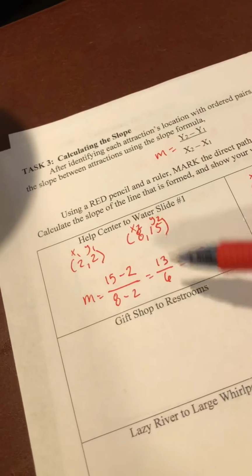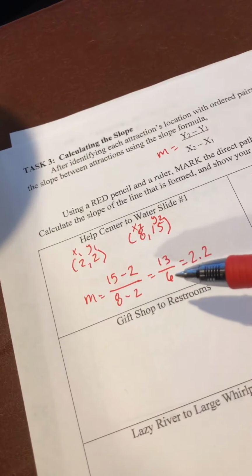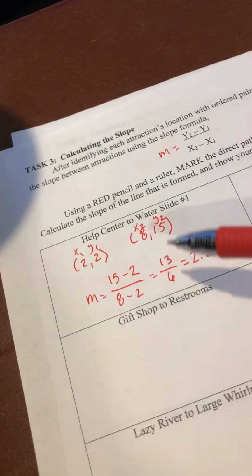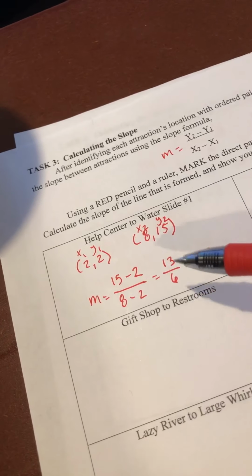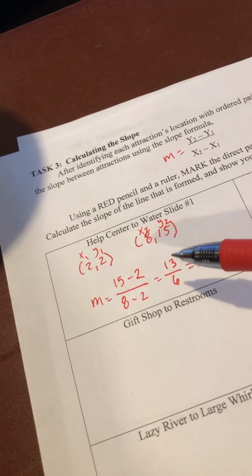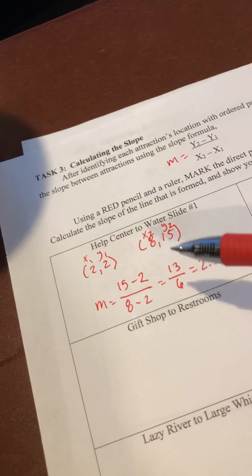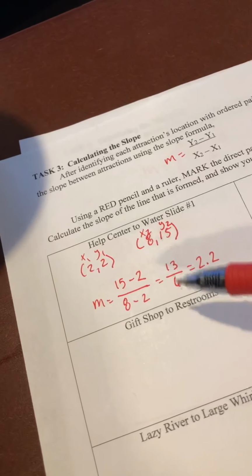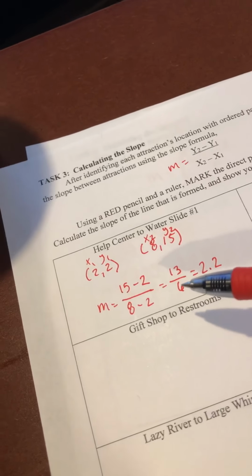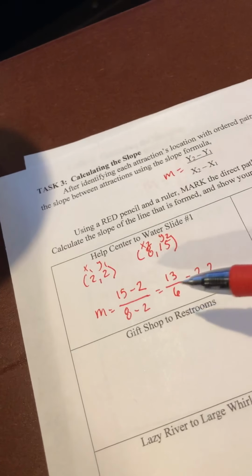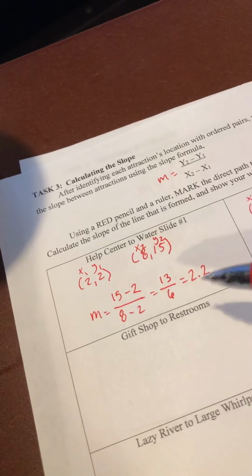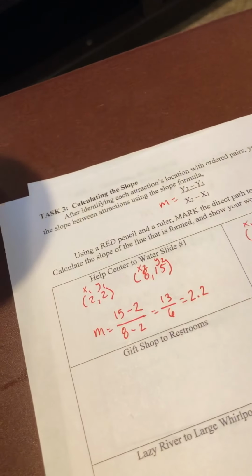But if you leave it as a fraction, 13 over 6, well, we all know how to graph this. This is just rise over run. So I know I'm rising 13, and then I'm running to the right 6, which makes it more manageable to actually graph that on graph paper. So that's why I prefer to leave it as 13 over 6, but you will not be marked wrong if you wrote 2.2, okay? Any way you want is fine by me.